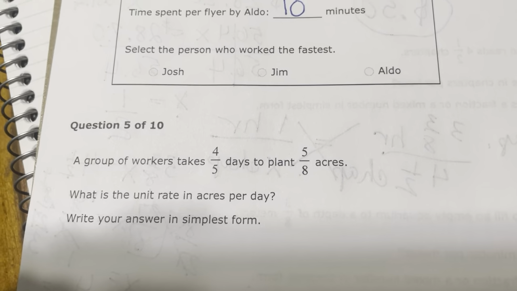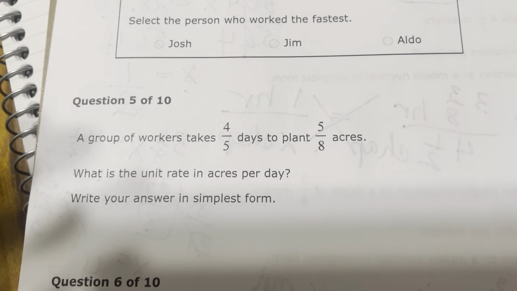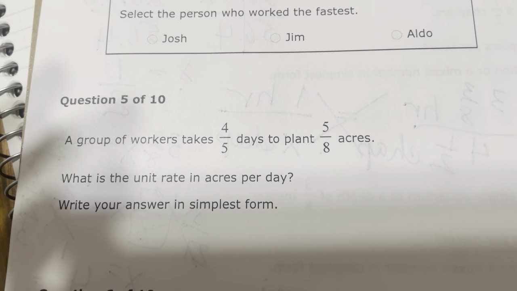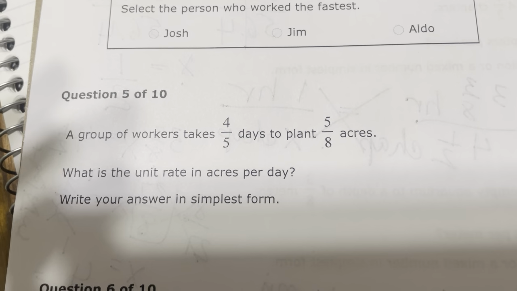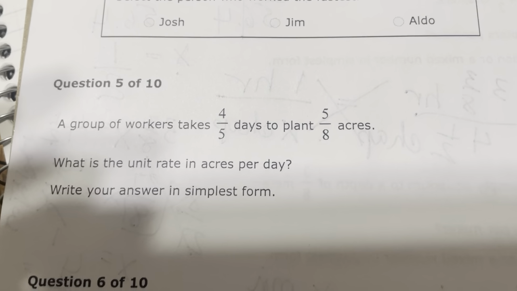Question number 5. A group of workers takes 4/5 days to paint 5/8 acres. What is the unit rate in acres per day? Write your answer in simplest form.